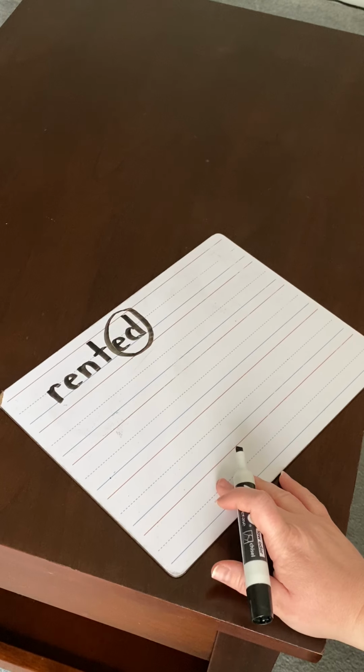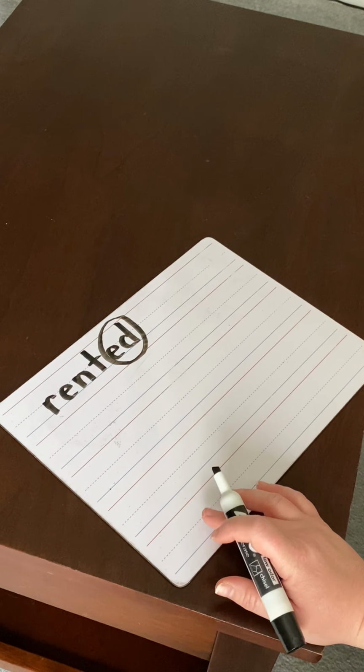I rented. So whenever you have an ED at the end of the word, it means it happened in the past. So remember how the past is? It could mean 1 minute ago, 1 week ago, 1 day ago, one month ago, 1 year ago, 1 lifetime ago. Okay, so rented.